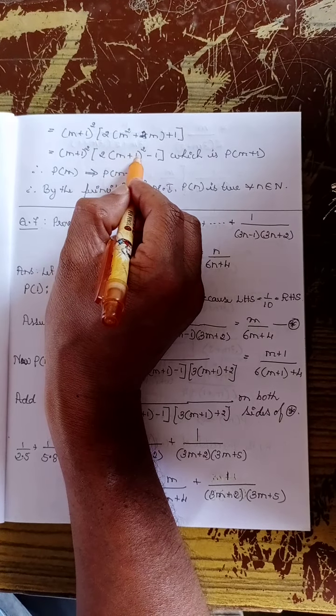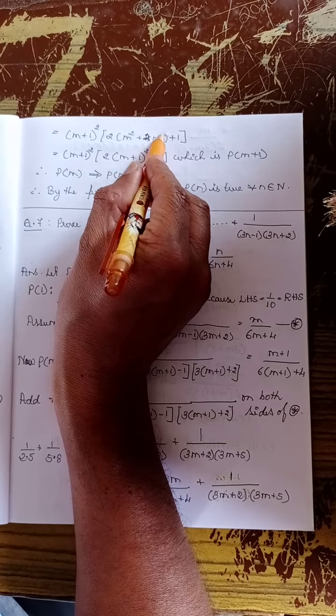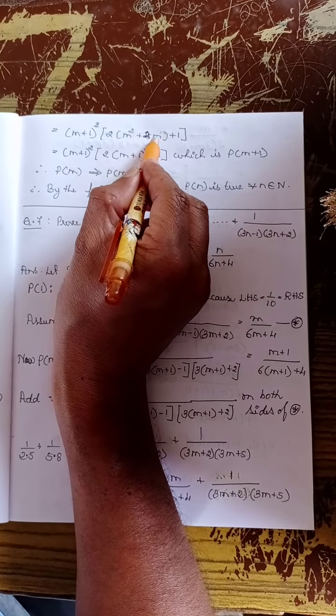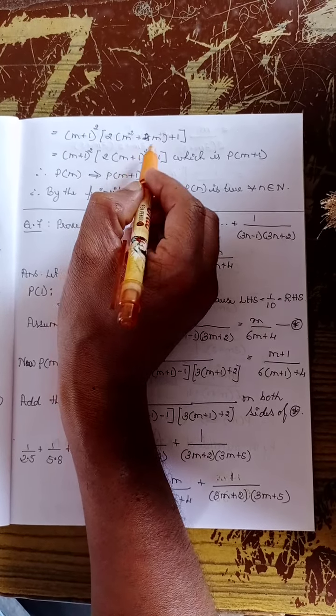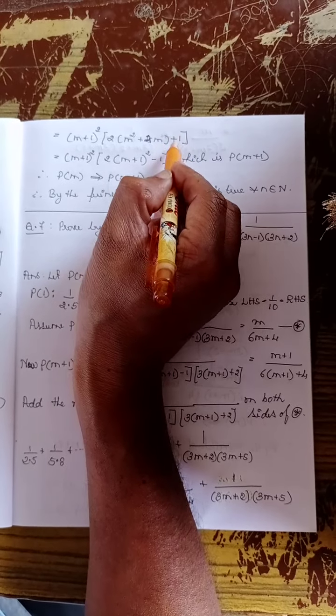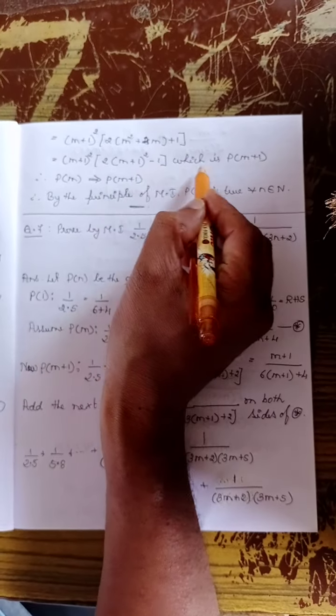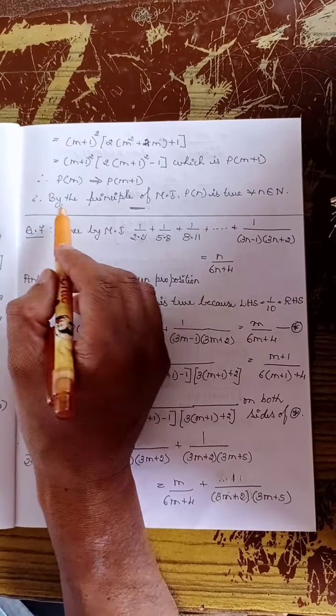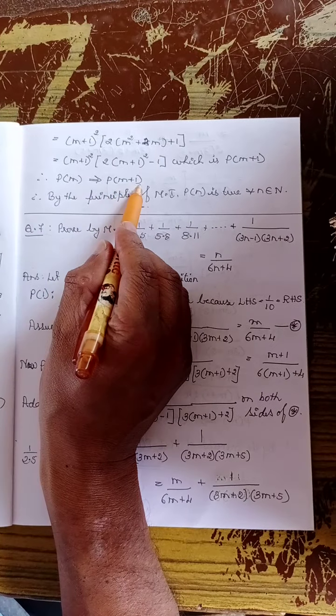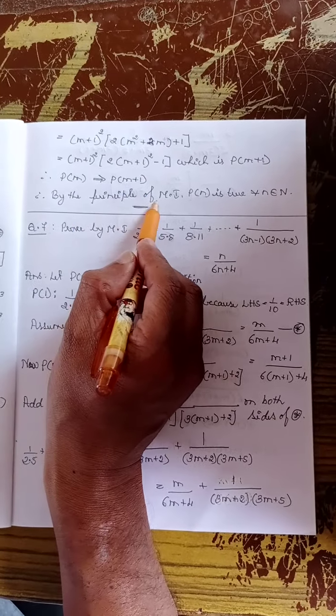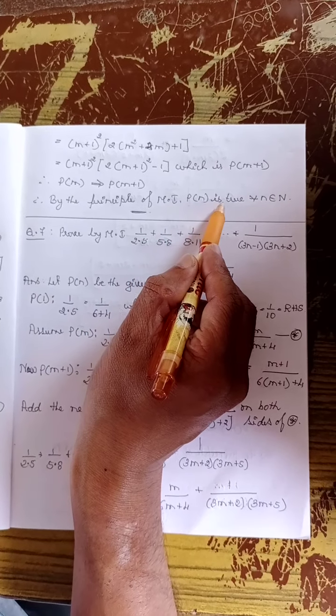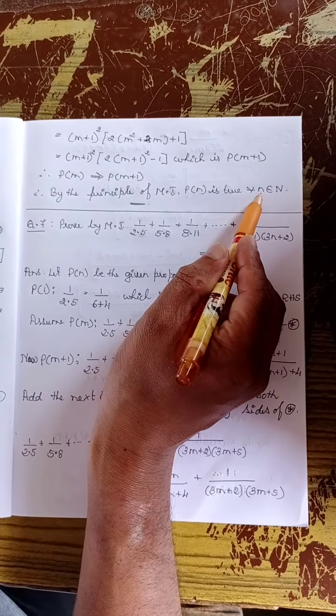If we make this as m plus 1 the whole square by adding 1 here, m square plus 2m plus 1 is m plus 1 the whole square, but also we have to subtract 1, hence it will become minus 1, which is p of m plus 1. Therefore p of m implies p of m plus 1. Therefore by the principle of mathematical induction, p of n is true for all n belonging to N.